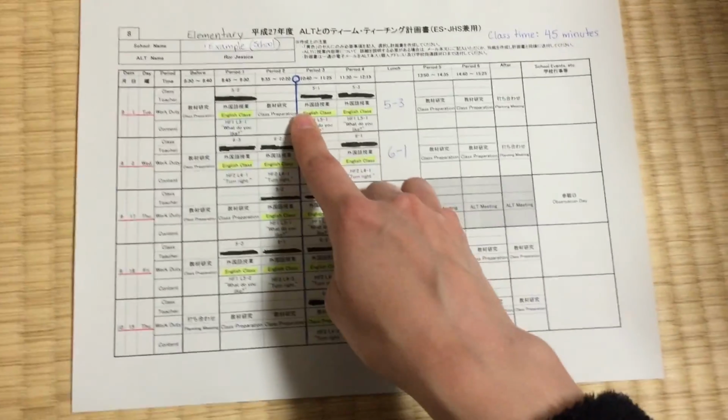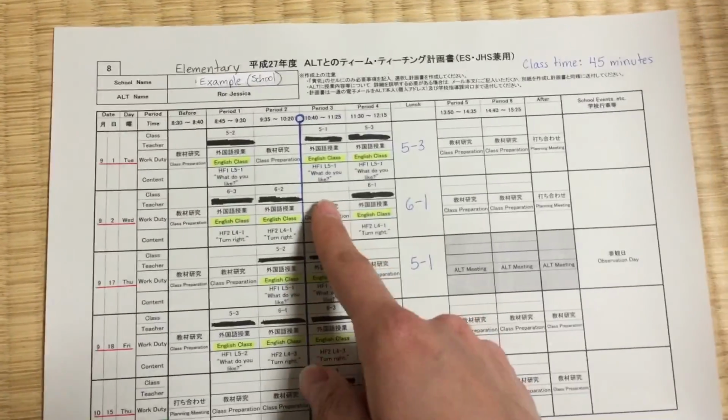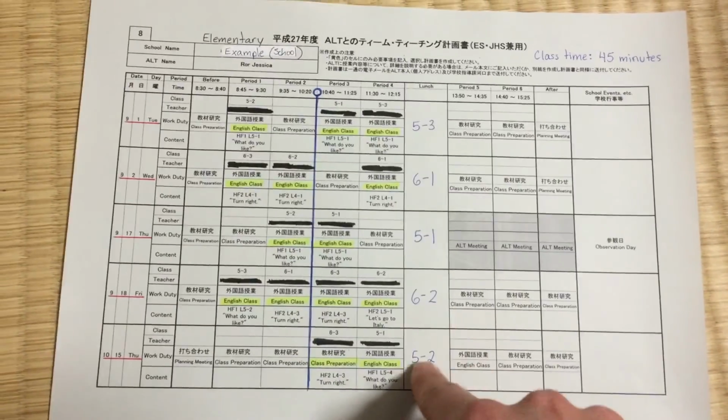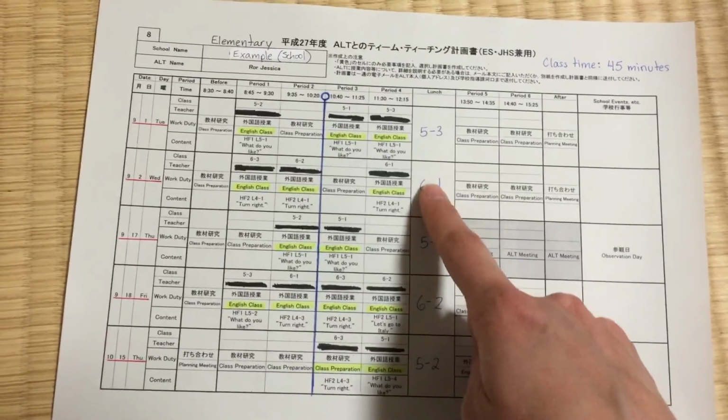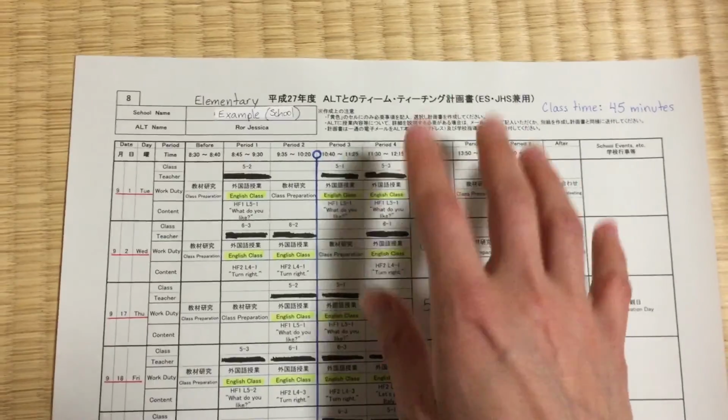So that's where you can go to the staff room, get something to eat if you want, or go to the bathroom or whatnot. And then at lunchtime, you can actually eat with the students. So these are the classes that I ate with on that day for lunch. And this is something really interesting too.